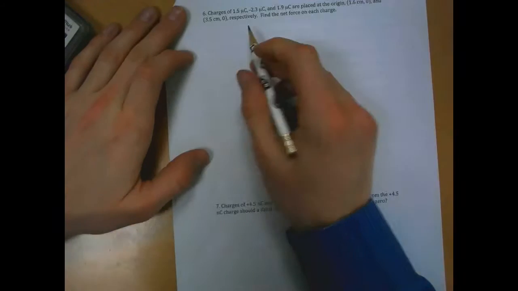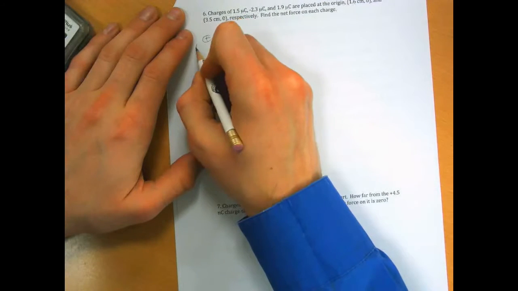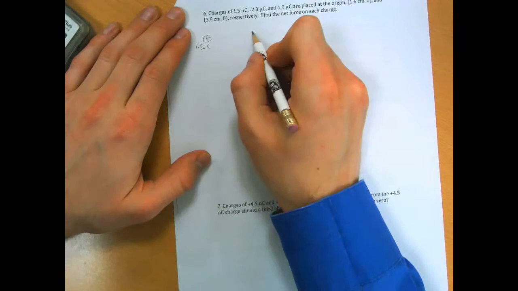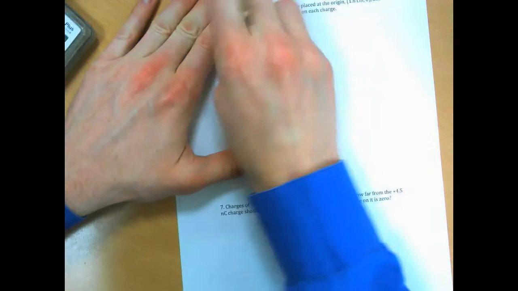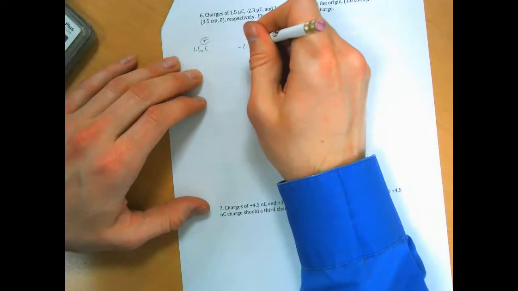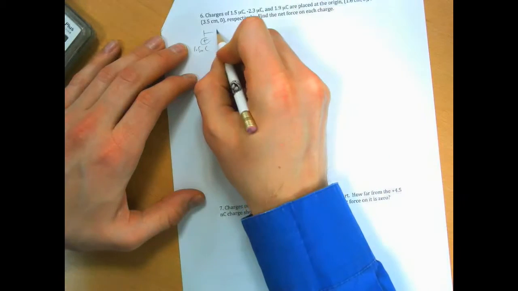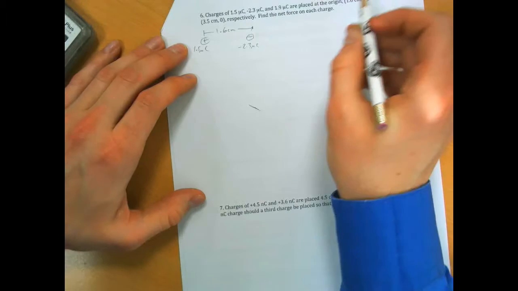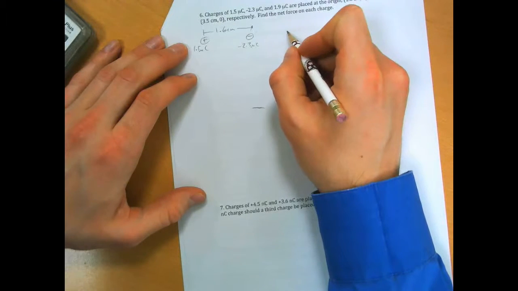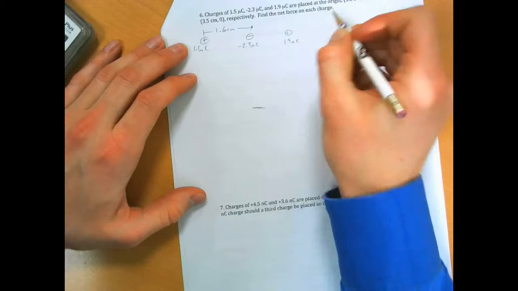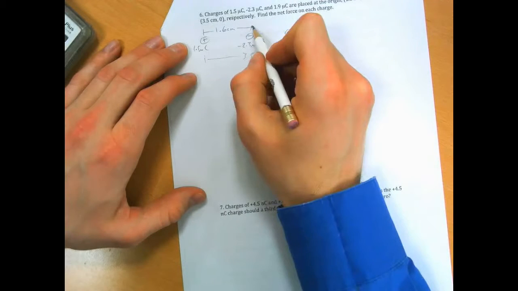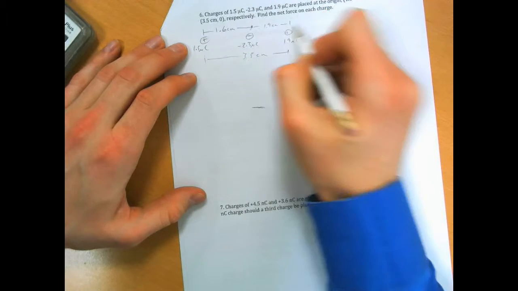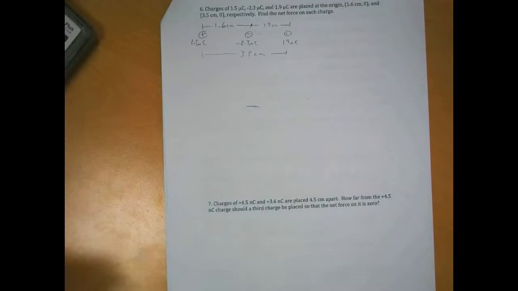So we've got 1.5 microcoulombs at the origin, negative 2.3 microcoulombs at 1.6 centimeters, 0, and at 3.5, 0, 1.9 microcoulombs. That's 3.5 centimeters, so quick subtraction tells us that that's 1.9 centimeters. Find the net force on each charge. Well, we can figure this out.